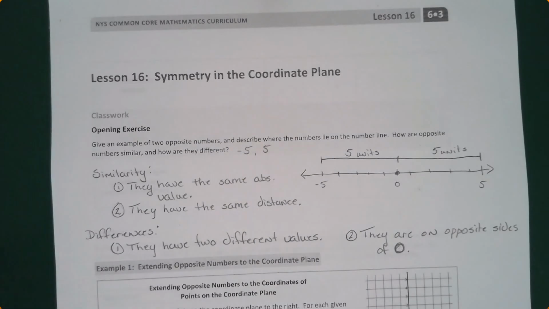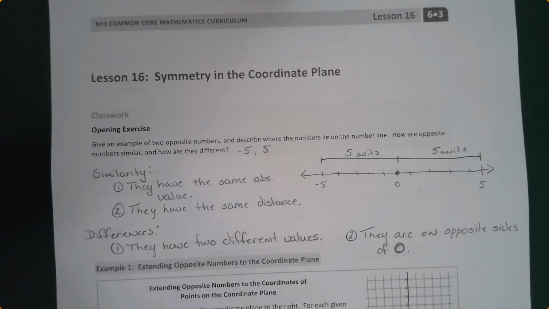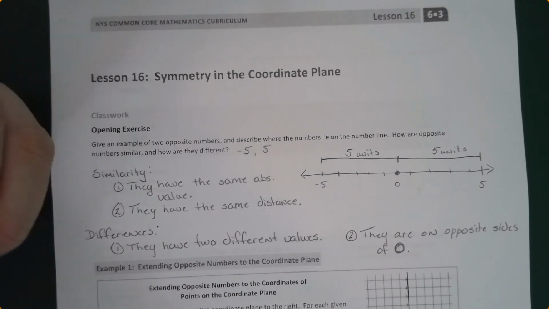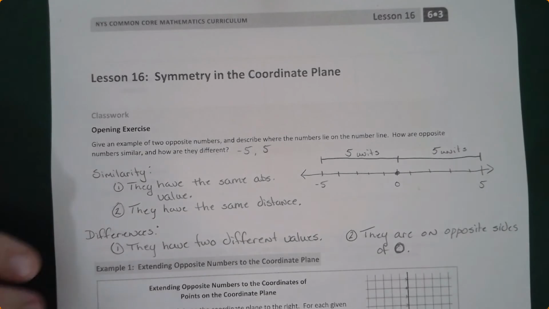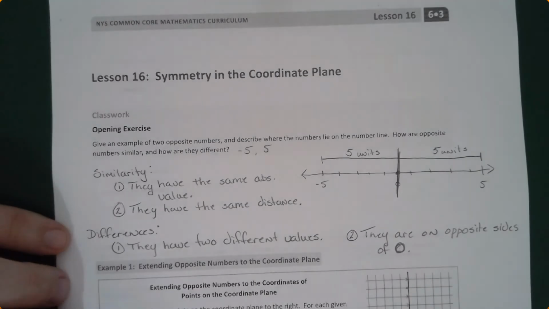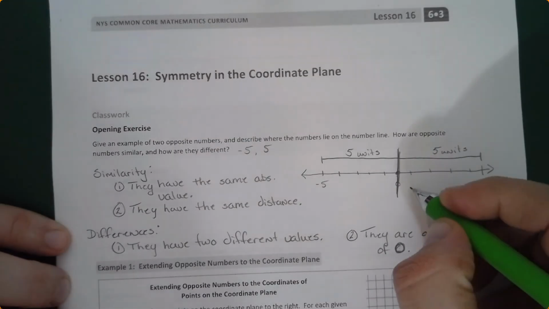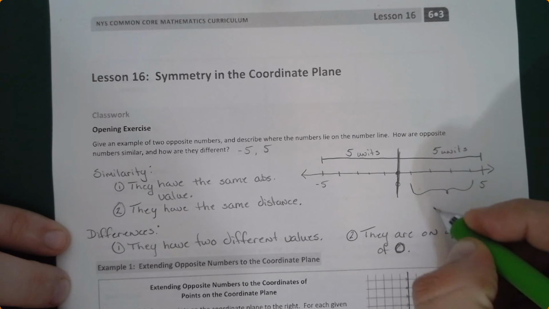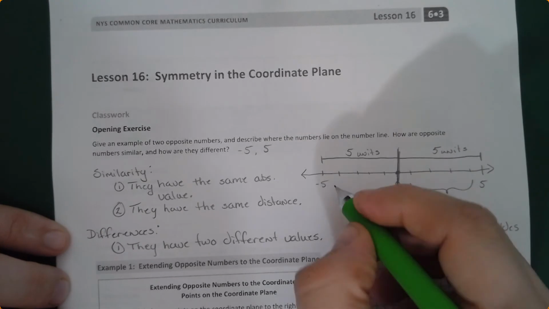Now, this is very important, especially when we're talking about reflections, okay? Because if you think of the 0 as the moment that we look into a mirror, all right? Here I am in the real world, and here I am in the reflection world.